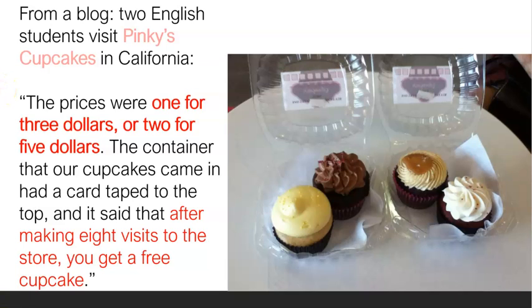So I found this extract from a blog written by a couple of English students who were traveling around California and stopped at a place called Pinky's Cupcakes. And that was the price, 1 for $3 or 2 for $5. And you can see from the photograph that these students left that it looks like they each chose 2 cupcakes. Incidentally, there is an additional quantity discount. If you make 8 visits to the store, you get a free cupcake.